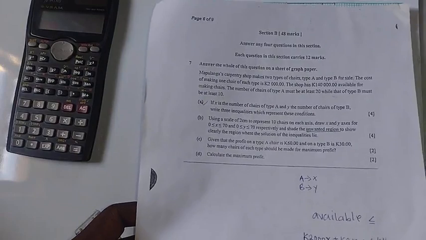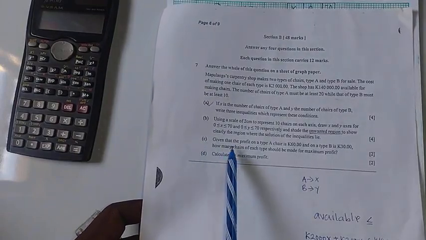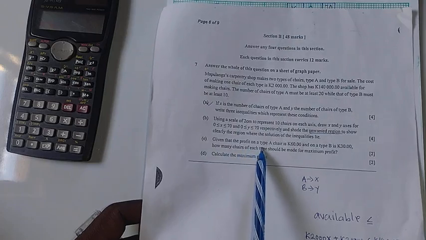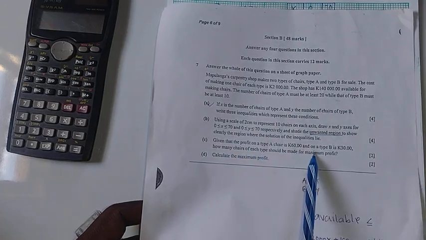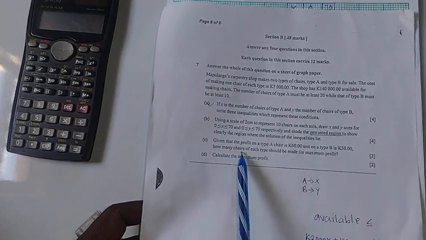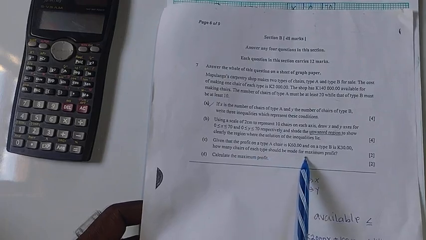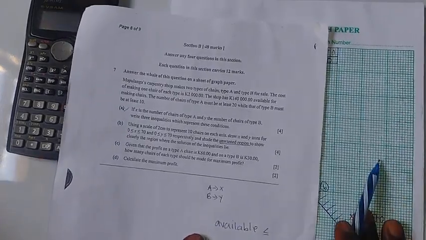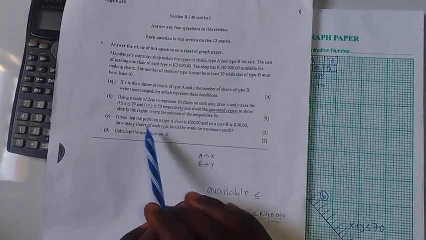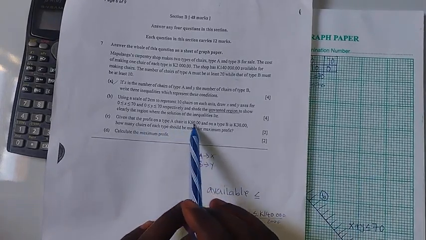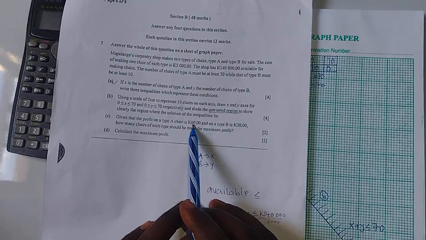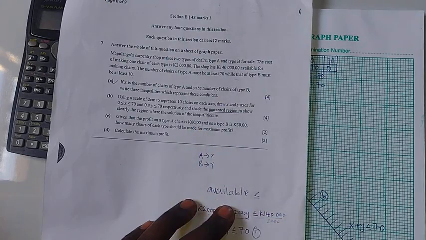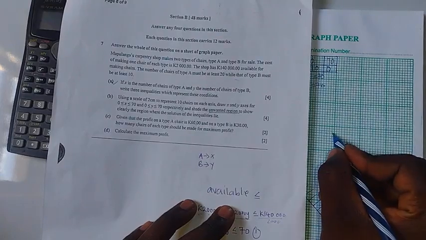So the next question is right here, which is question C. Given that the profit on type A shares is 60 kwacha and on type B shares is 30 kwacha, how many shares of each type should be made for maximum profit? So here, this one is very easy as well. They have told you that for type A, each share is 60 kwacha. That is the profit. Type A is represented by x. So you are going to make an equation using the same values you have been given.